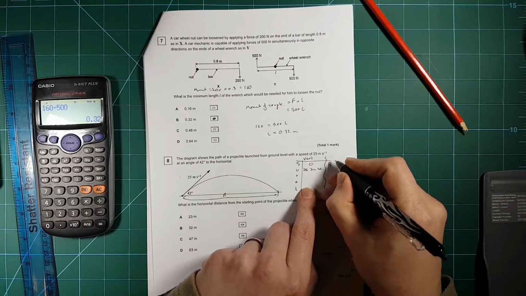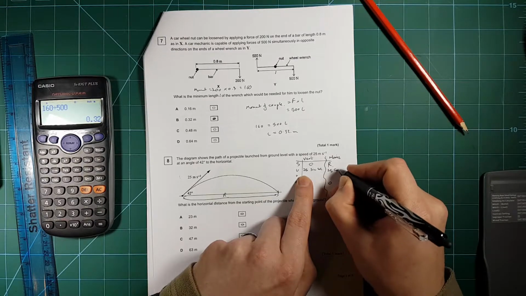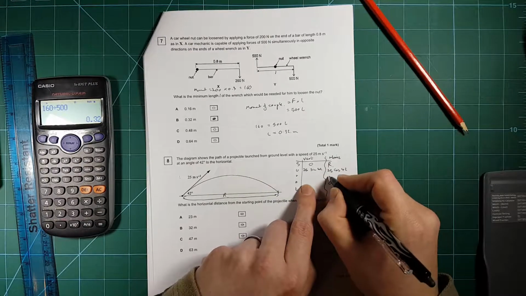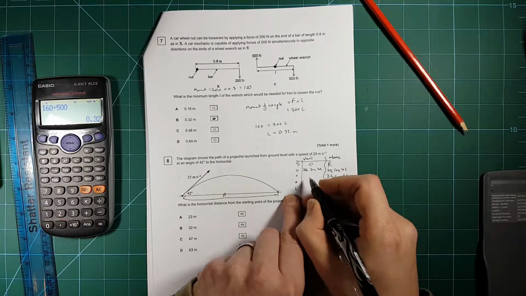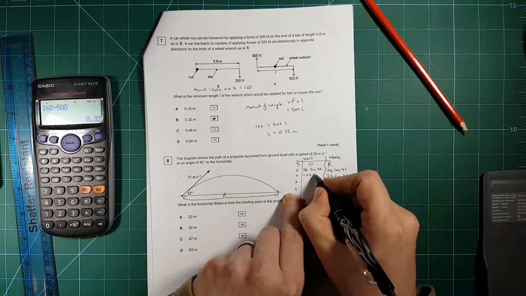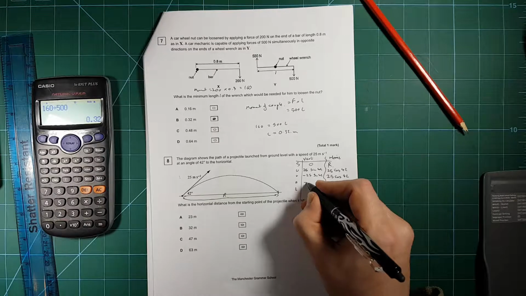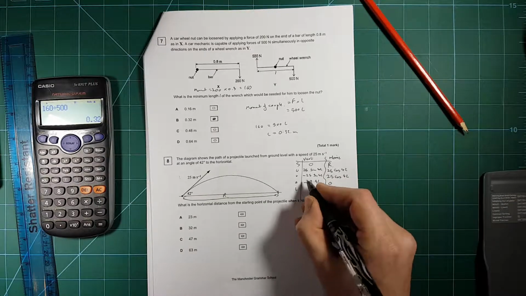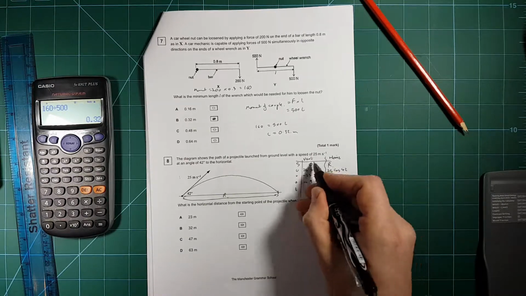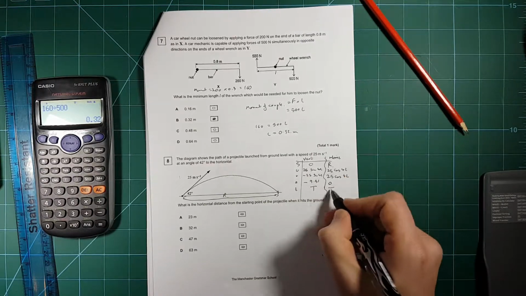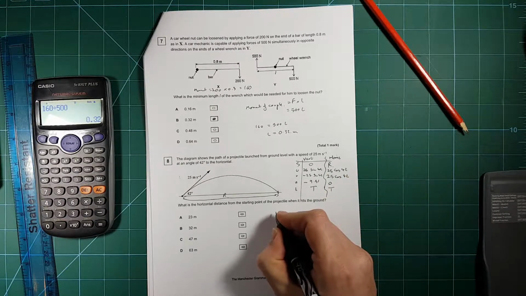In the horizontal direction, U is 25 cos of 42, and V is of course the same, because there's no horizontal acceleration. V will be minus 25 sine 42. We know that because it starts and ends at the same point. A is minus 9.81, and finally T is what we're going to need to find. So we need to use this side to get what T is, and then we'll use this side to get what R is.